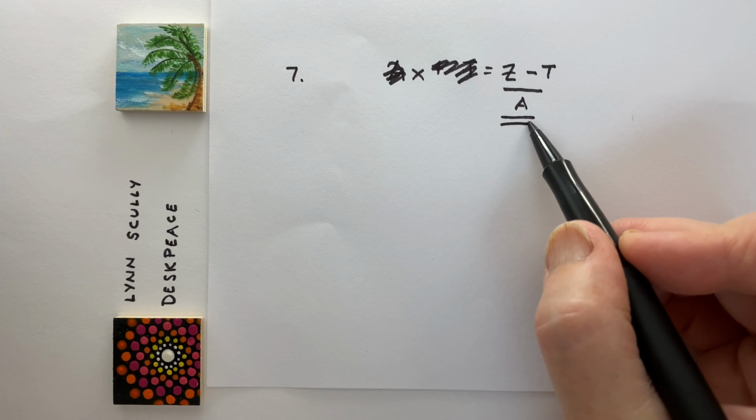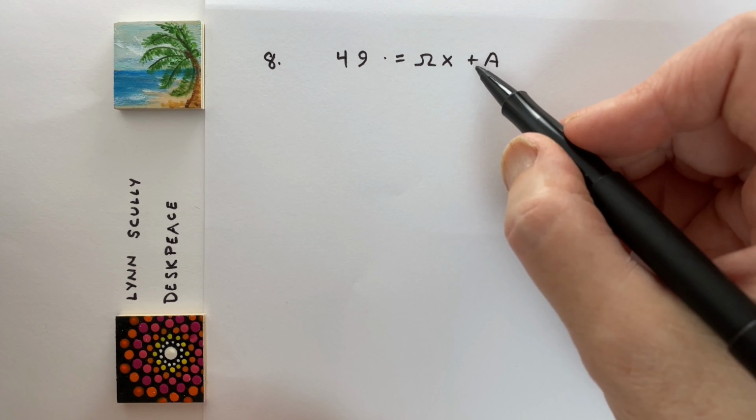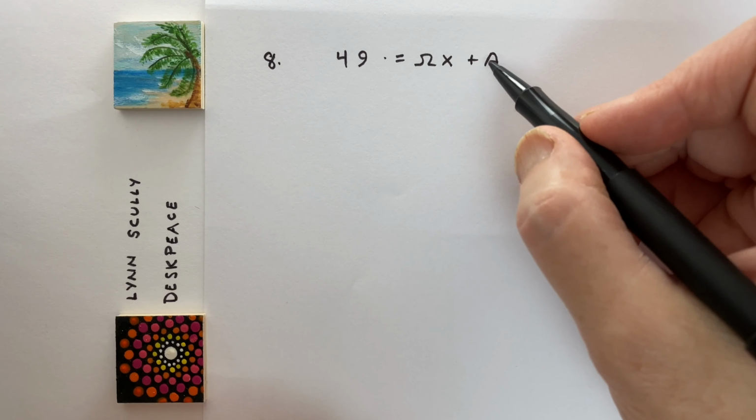Number 8, 49 equals omega x plus a. You don't need to know what this symbol is. All you need to know is that it's not your unknown and it's attached to your unknown by multiplication. So first we're going to undo addition, and this comes over by subtraction to the other side of the equal sign.